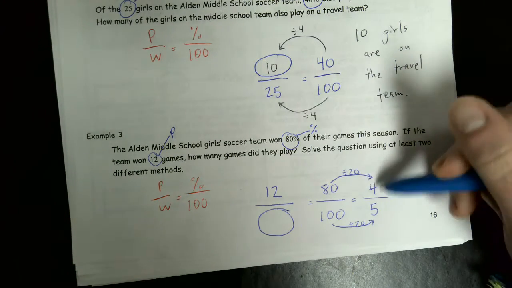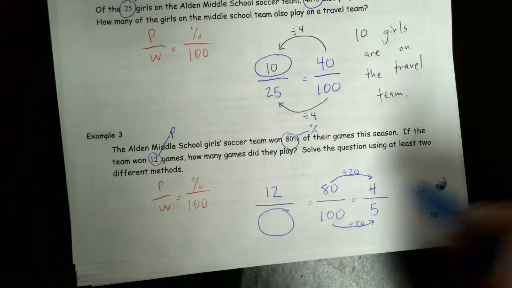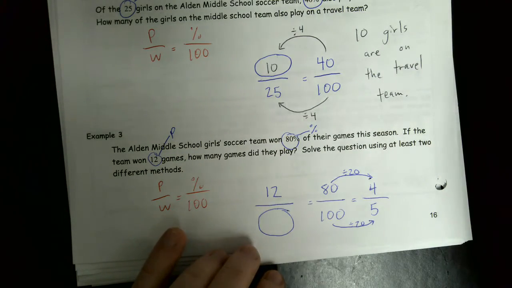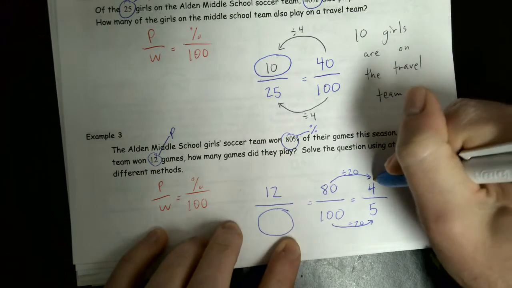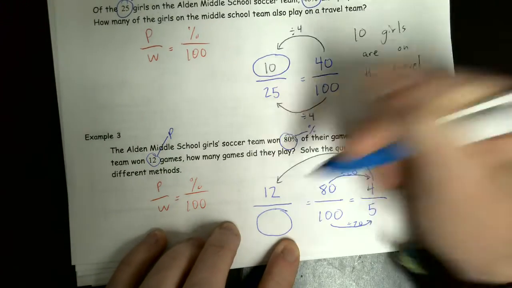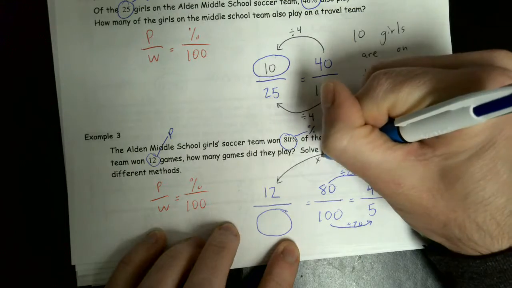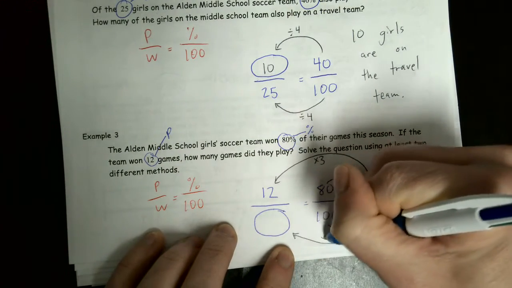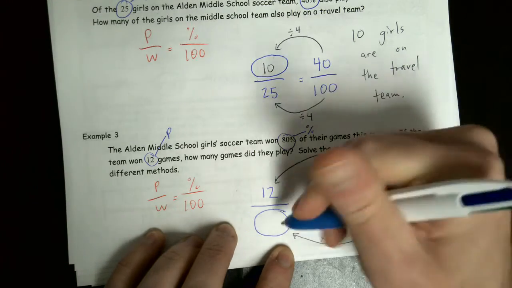So now we have this new simplified ratio that's equivalent to 80 hundredths, but now we can get to what we really want to get to, which is 12. We can get from 4 to 12 by multiplying by 3, and then we'd multiply 5 by 3. 5 times 3 is 15.